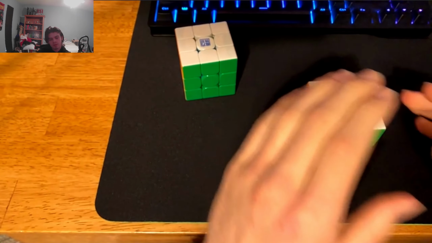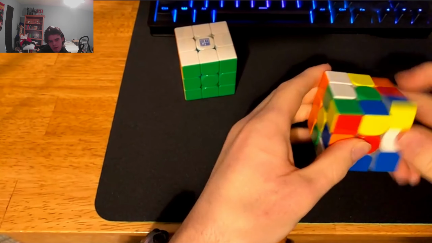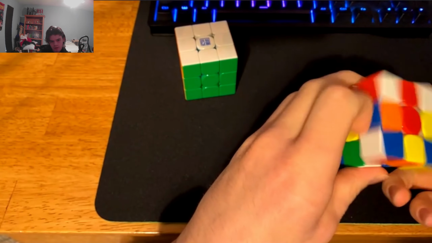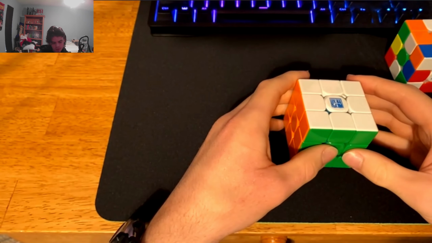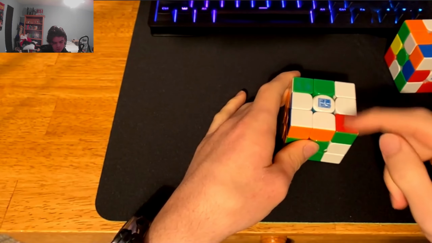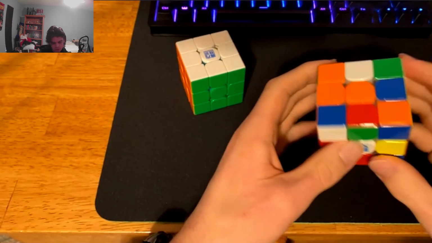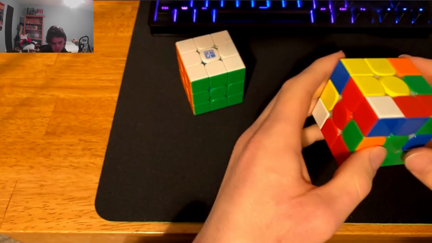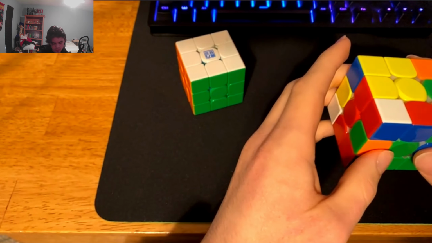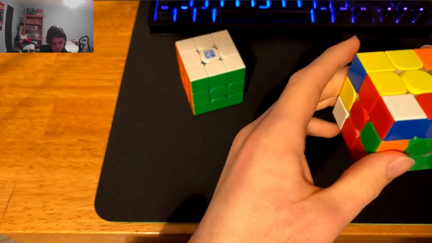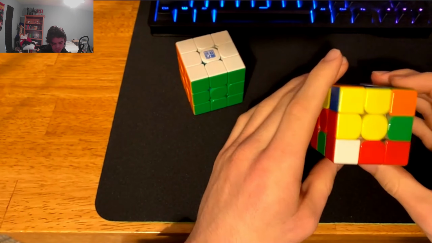Second mistake I see people make is that they don't know that almost every F2L case can be solved by setting up to either this insert or this insert. I'll show you what I mean by this. Okay, so let's see here. Okay, this is what I mean by almost every case.